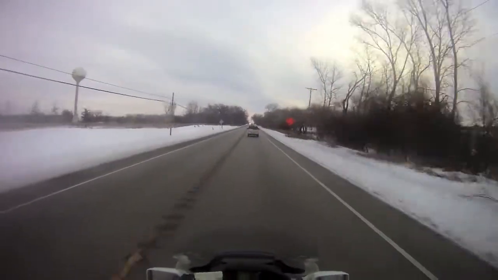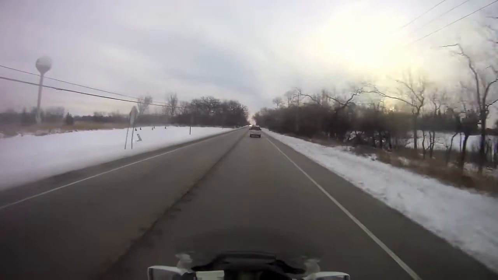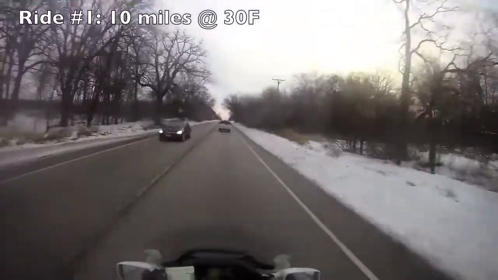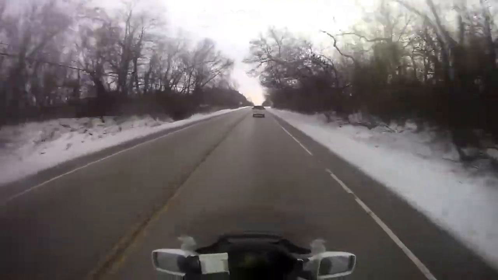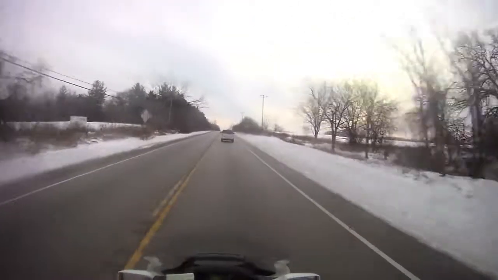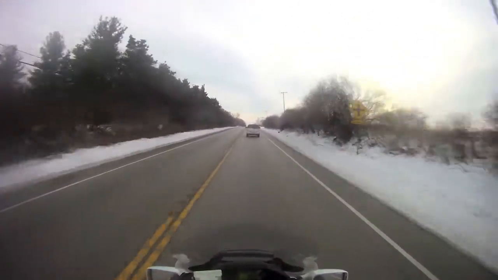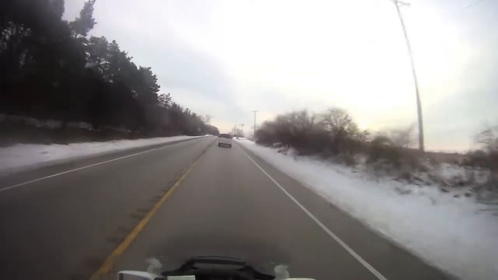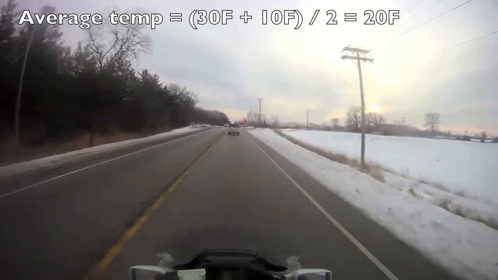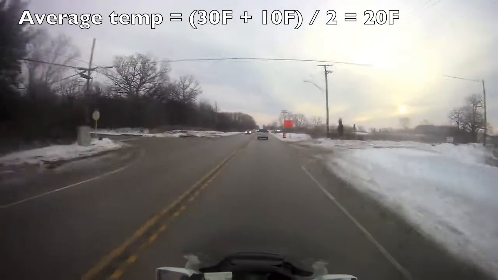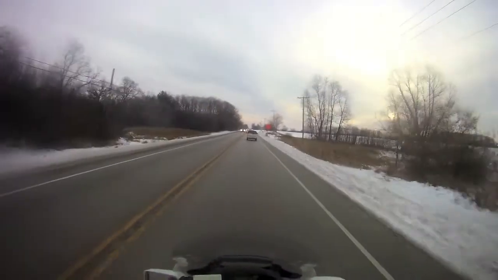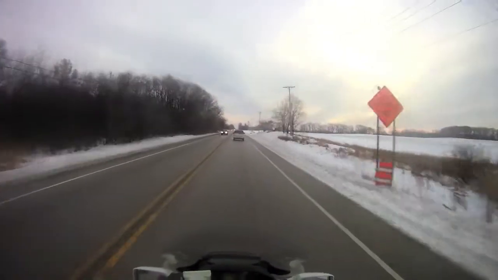If I were to give you an example, I'm just going to use some easy numbers. Let's say I rode 10 miles at 30 degrees, and let's say I rode 30 miles at 10 degrees. The average temp, which means I'm just looking at the temperature itself, is 30 plus 10 divided by 2, which is 20 degrees. So that should be logical, right? It's halfway between 10 and 30.